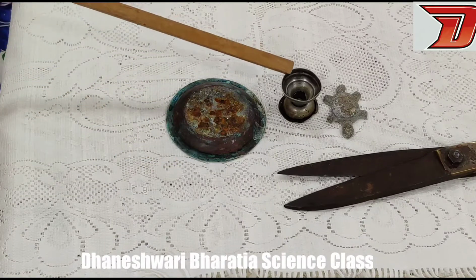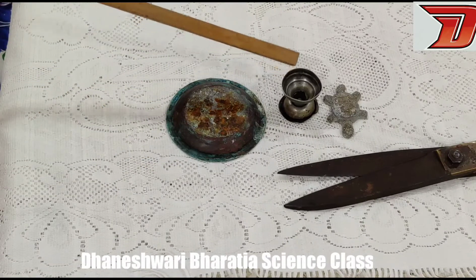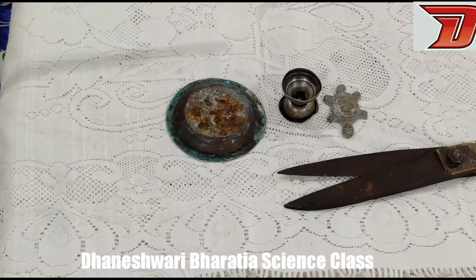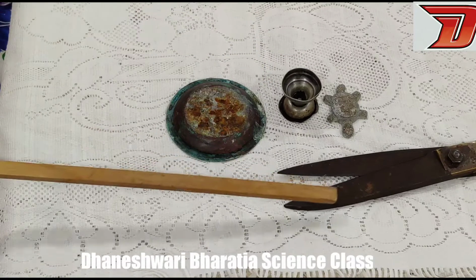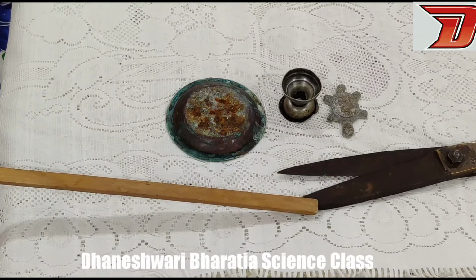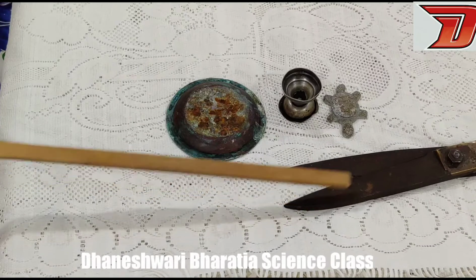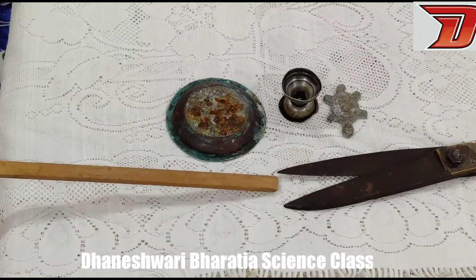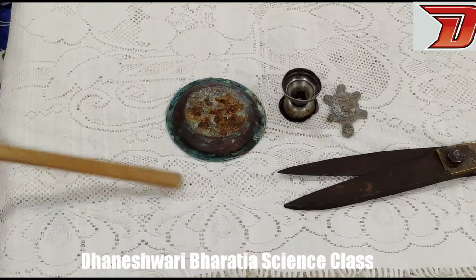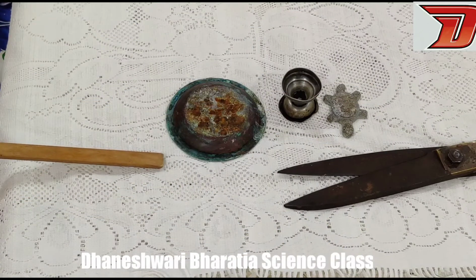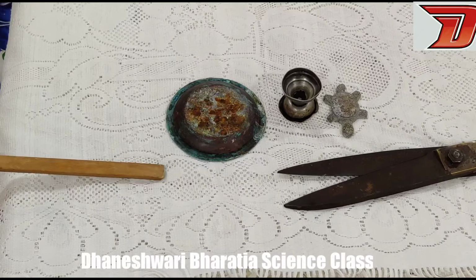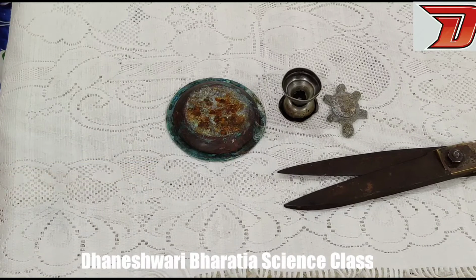This diya, that is made up of silver. You can see the color has been changed. And here in this case of this scissor, that is made up of iron, you can see the color has been changed. So this change in the color, or I can say the appearance of the object, is nothing but corrosion.